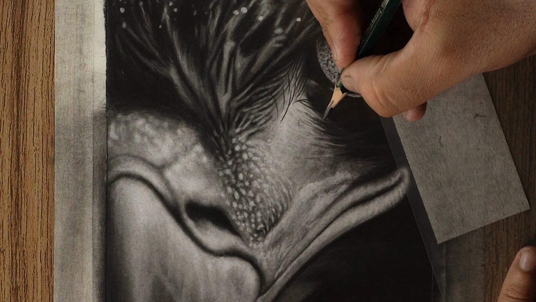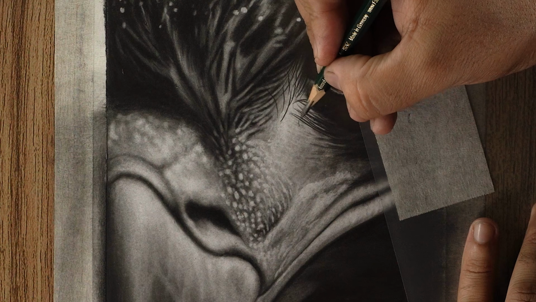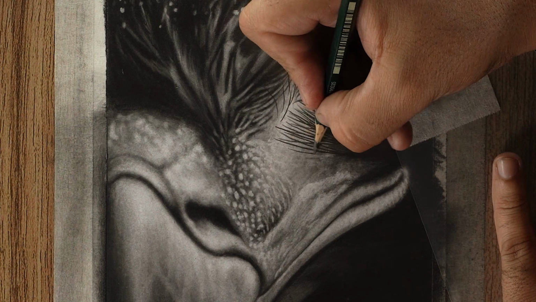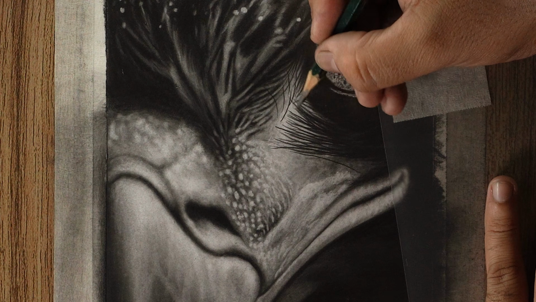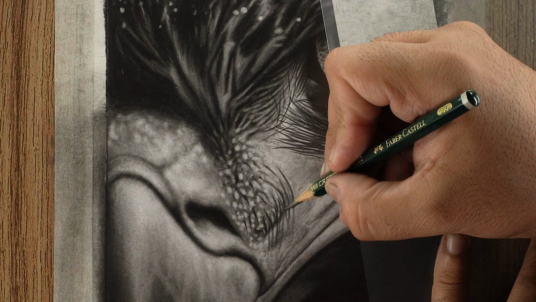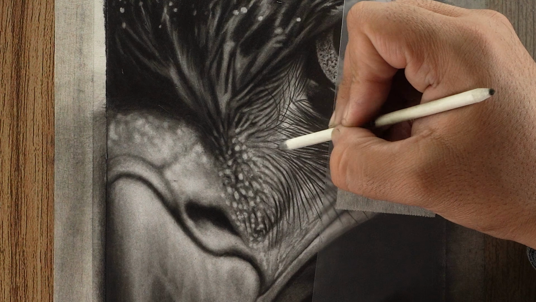I'm changing the length and direction of these strokes according to the area I'm working on. The area under the eye has denser hair, so I'm adding these longer strokes close together to achieve the required results. And keep on adding these strokes for the rest of the portion, but keep the length and direction in mind and adjust them according to the area you're working on.